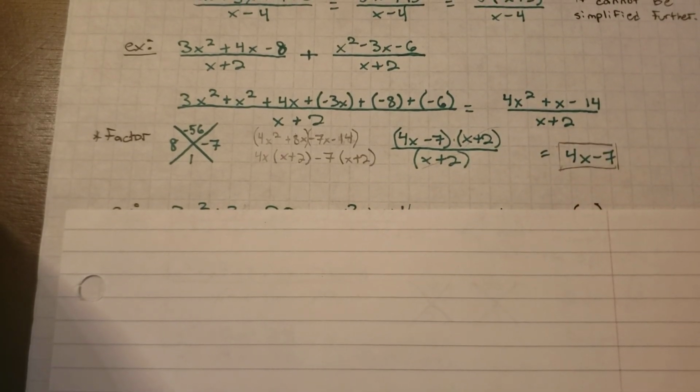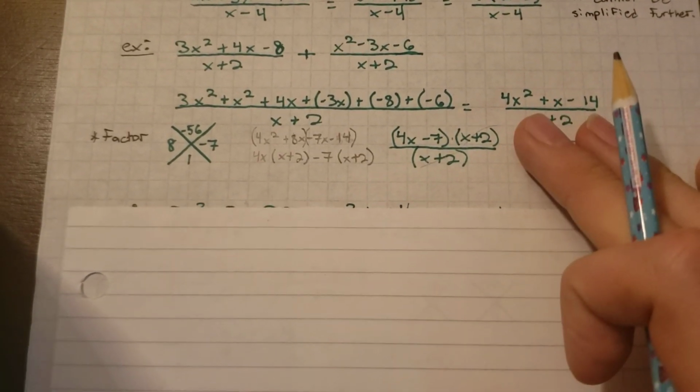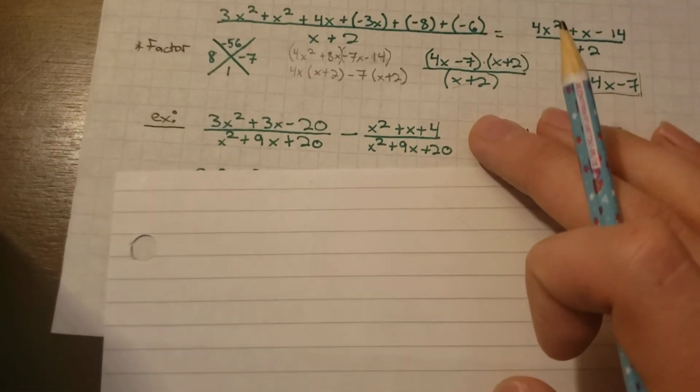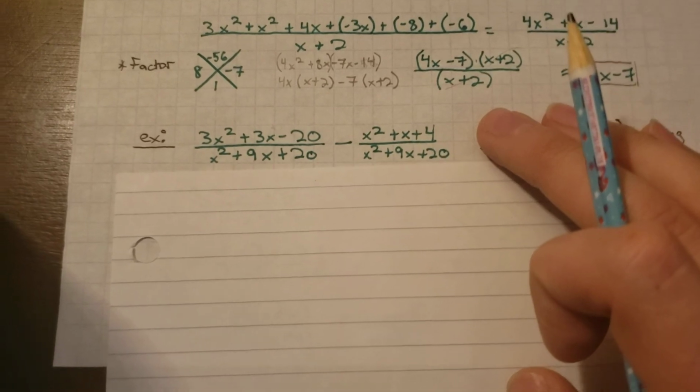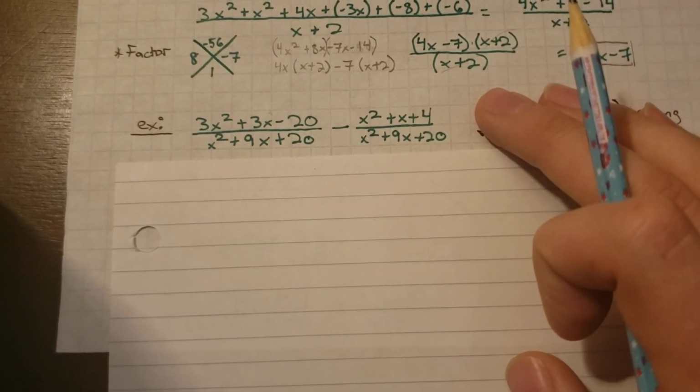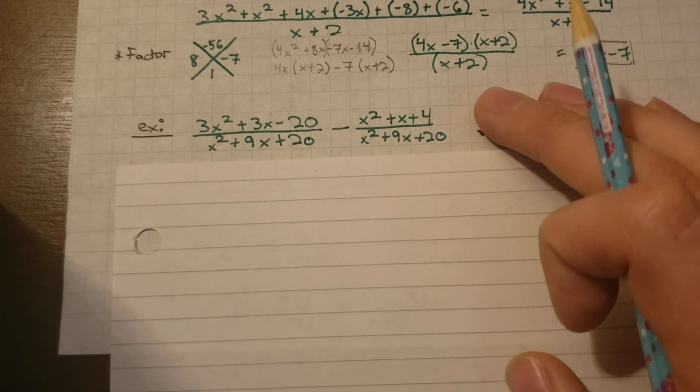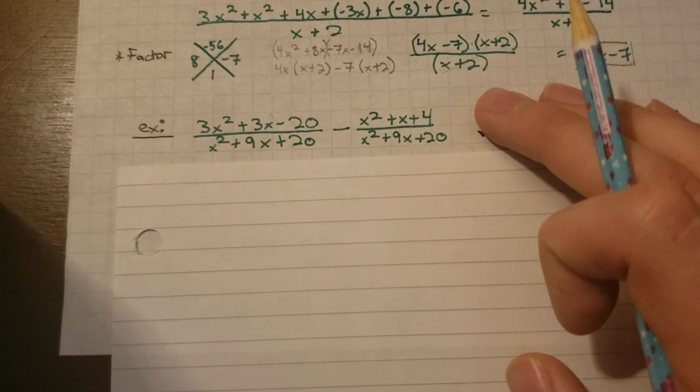I'm going to show you guys subtraction, and it's a doozy. Okay, well, now that we've got that done, this is what we're starting with. They do have the same denominator.